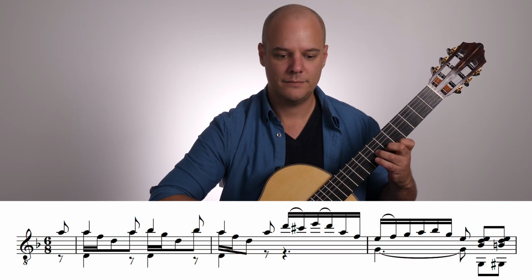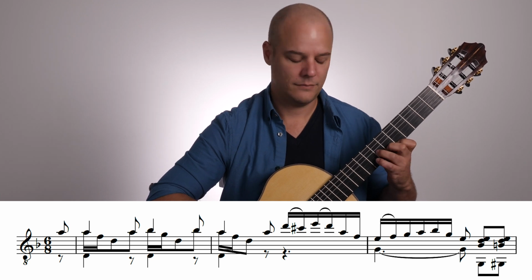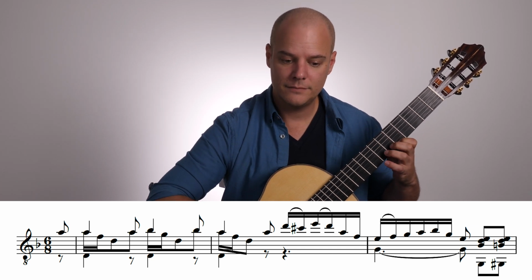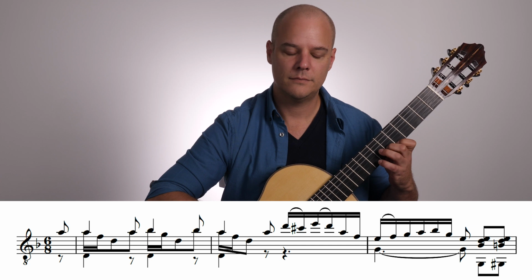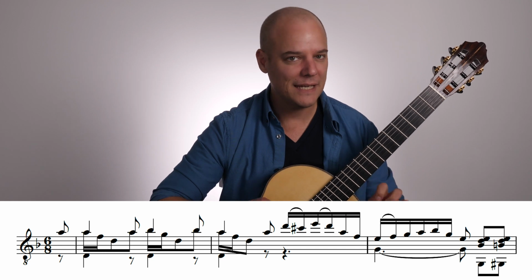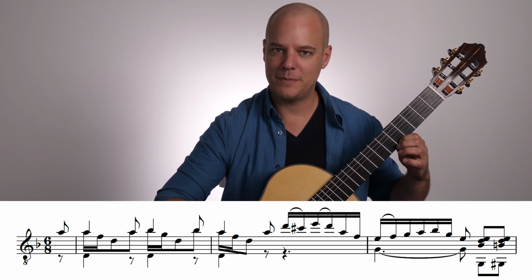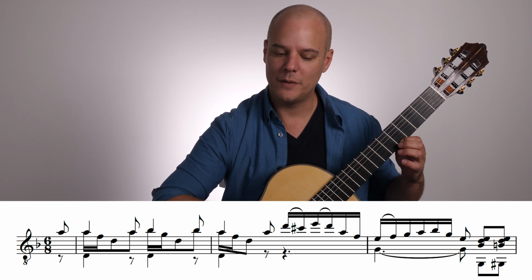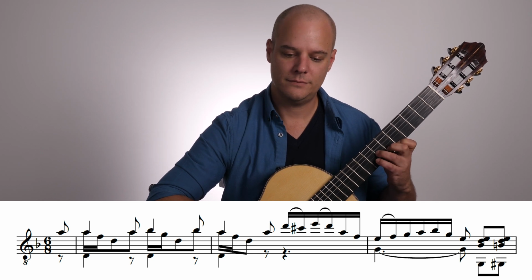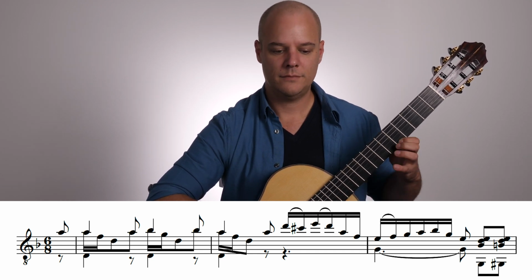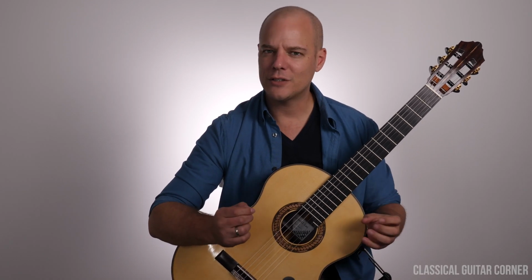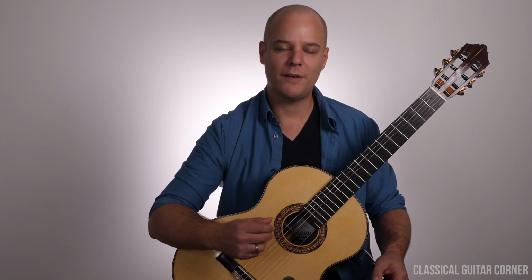I think that works quite nicely. A little faster. At that tempo, it starts to feel almost dance-like. But for me, I love the expressive sonority of this piece at a really quite slow tempo. I think there's a lot of elasticity possible there, and I think it brings out a character of melancholy, of sadness, which I really find quite beautiful.